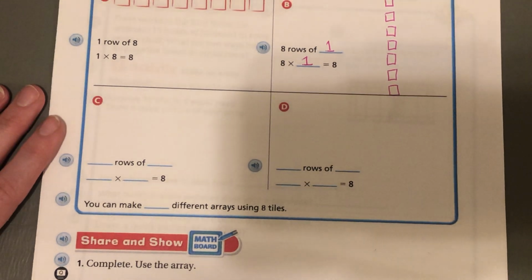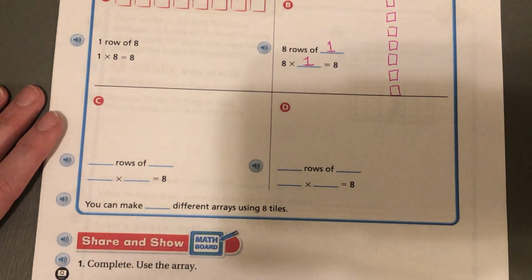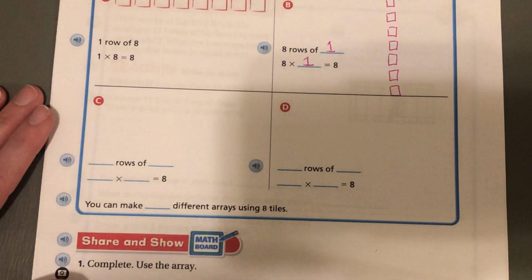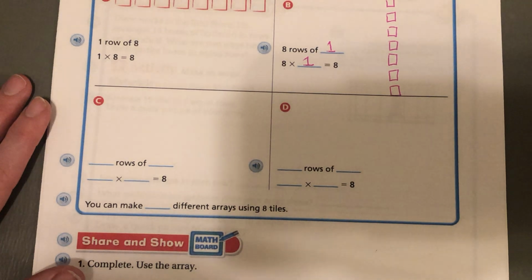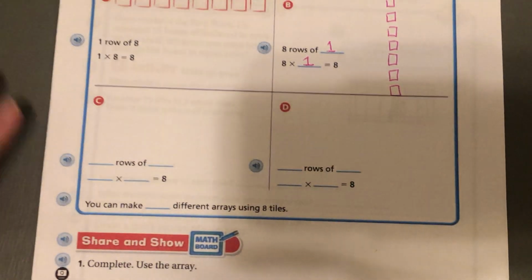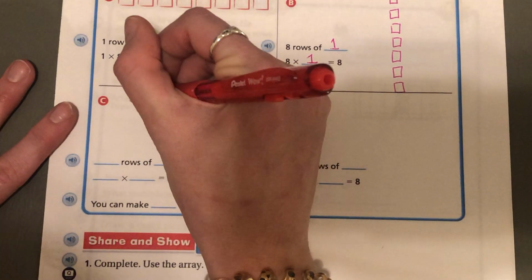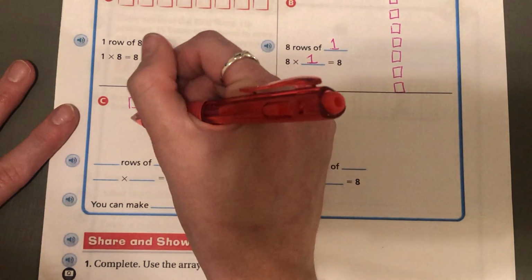I want you to pause the video quick and see if you can make another array with your 8 tiles. Alrighty, so if you're playing the video now, that means that you have figured out what array will work. So we've got 2 different options. So I'm going to start with 2 rows and see what happens. Because up here I did 1 row, so let's try 2 rows.